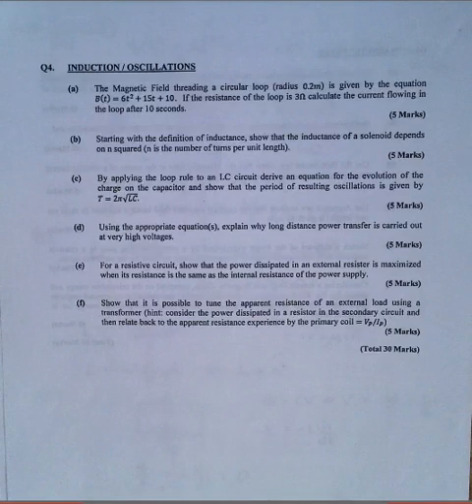And the first part, the magnetic field threading a circular loop of radius 0.2 meters is given by the equation, and if the resistance of this loop is 3 ohms, calculate the current flowing in the loop after 10 seconds. First things first, if you've got an expression in a physics exam that says 6t squared plus 15t plus 10, you can be pretty sure at some stage you're going to have to either integrate or differentiate it. And that's what we're going to have to do in this calculation.